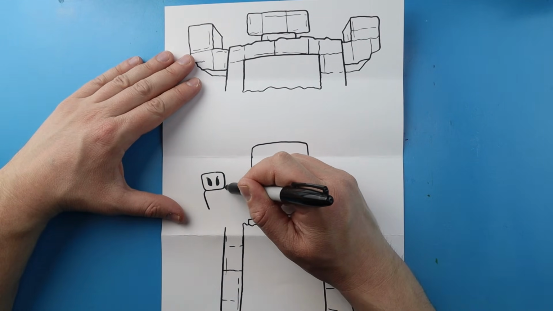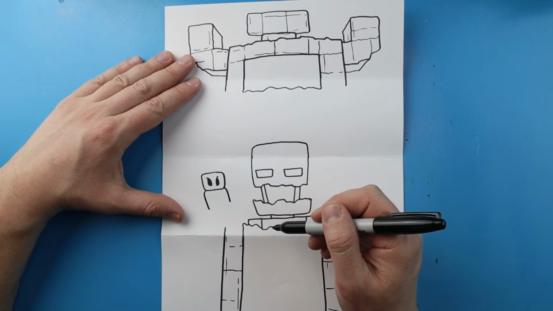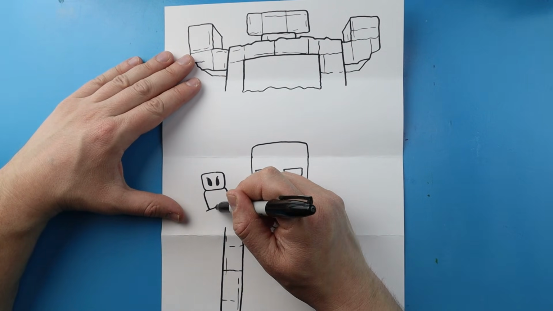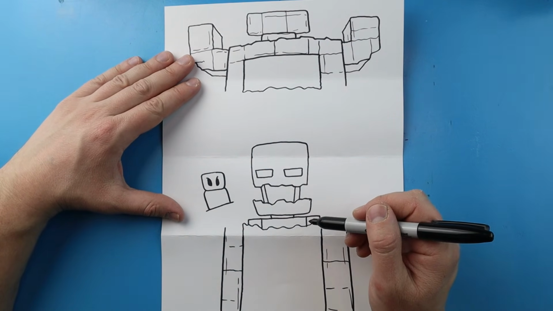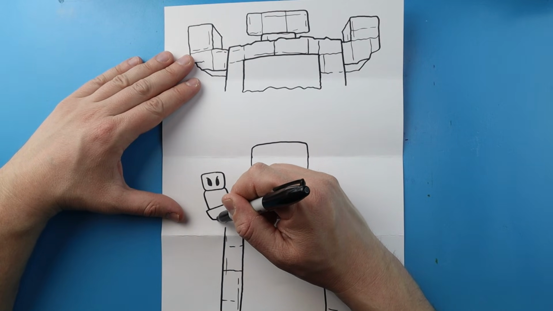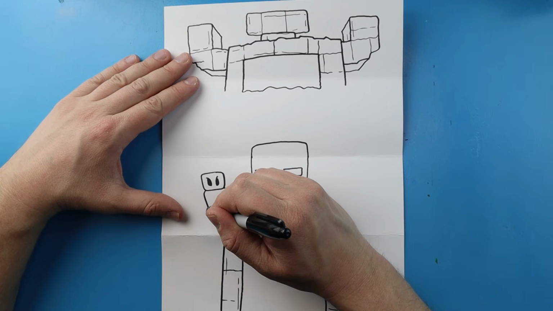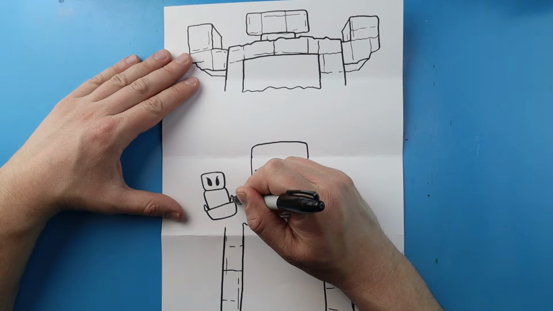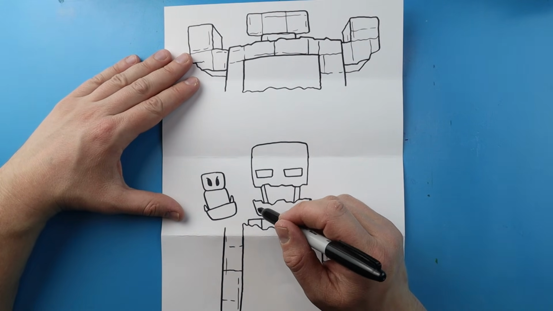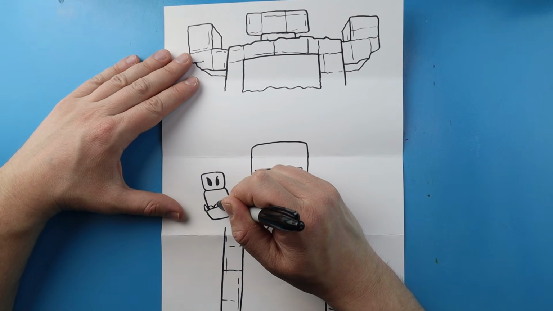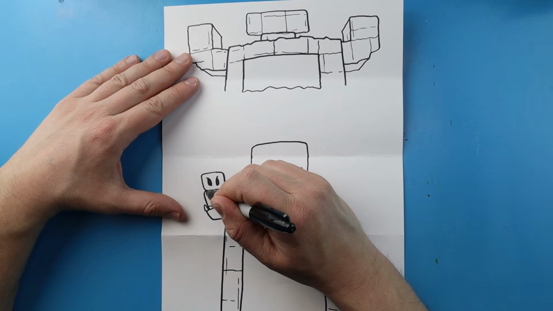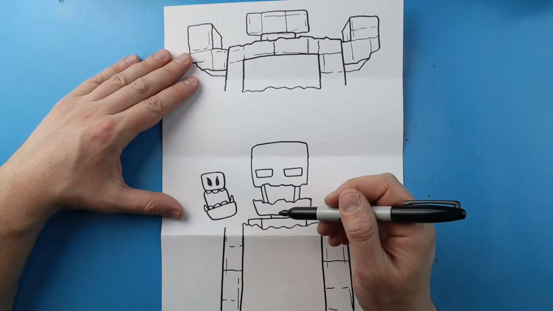We'll make a line that goes down and down. And a line across. Go down, over, and then up. We'll make a triangle and a triangle. And then some little square teeth at the bottom and a few on the top.